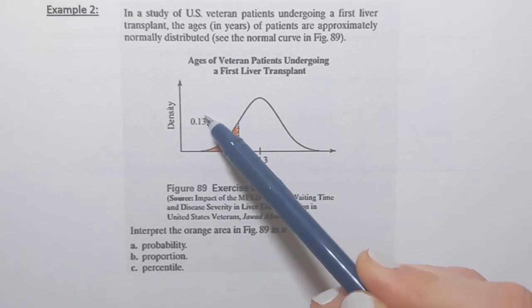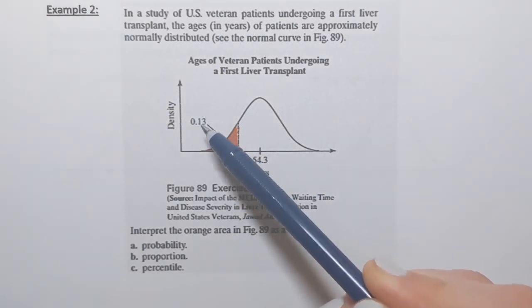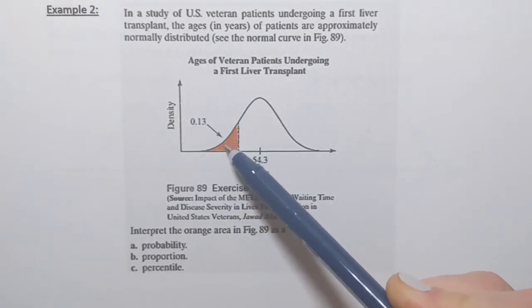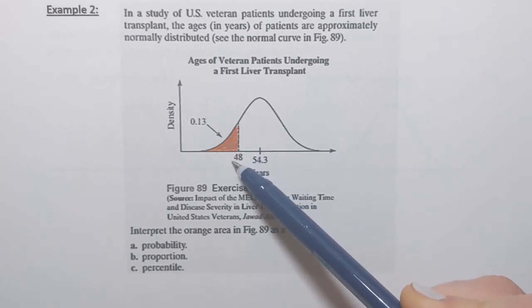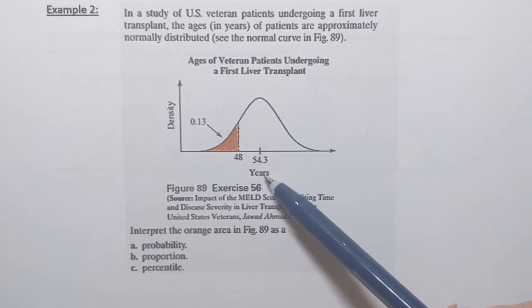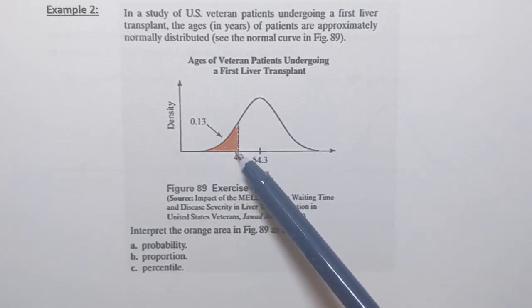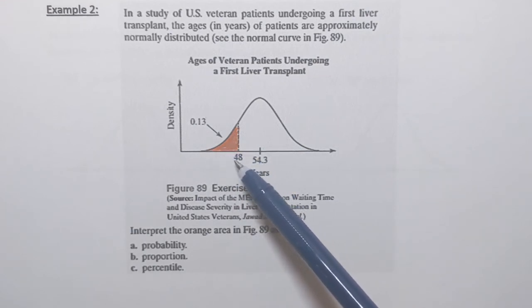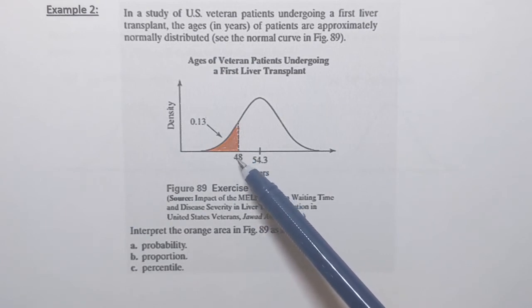Well, this number, 0.13, corresponds to the area that's to the left of 48. And what is 48? Well, 48 represents years. But the fact that this area is lying to the left of 48 means we're going to use the word less, or in the context of this problem, we can say younger.